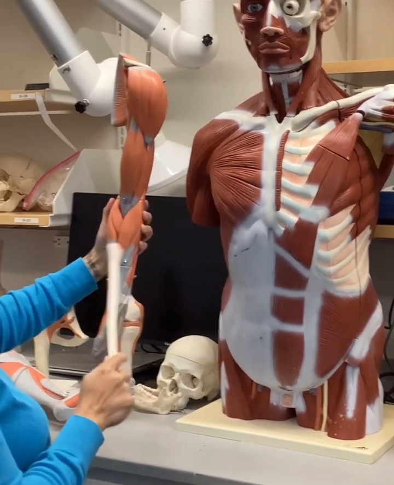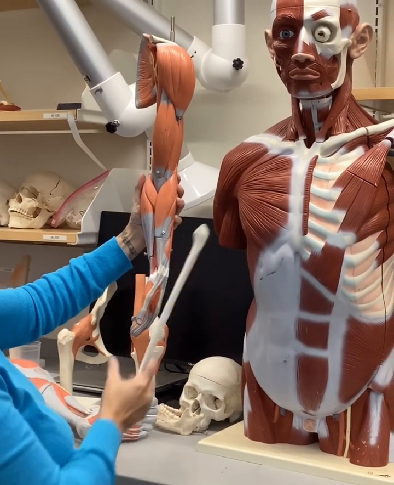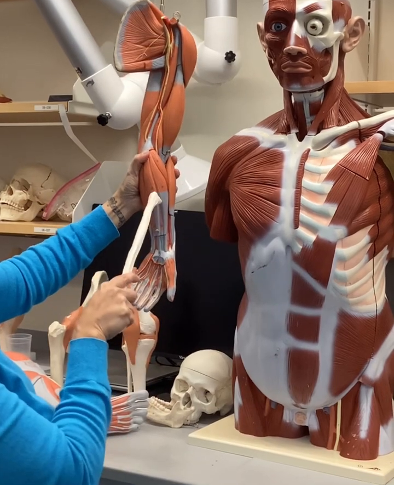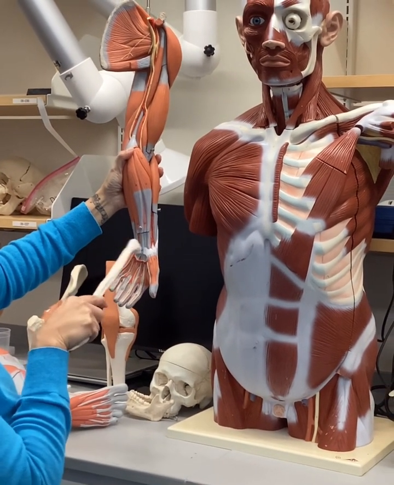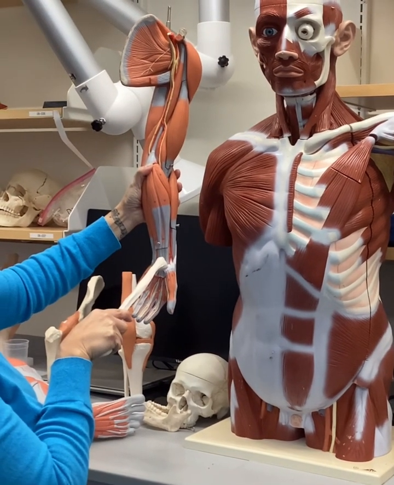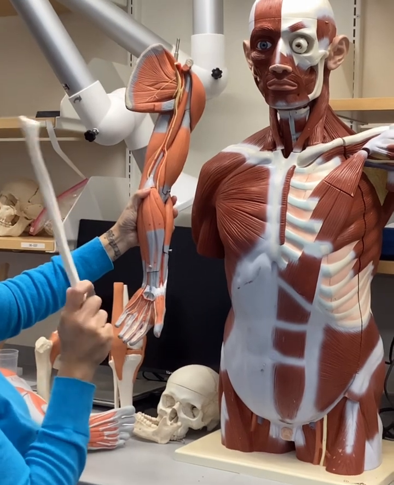You know, there are many muscles here, but we only selected a few. How about we start with the easy one? I think we started with the one with a long tendon going to the palm, the skin of your palm. Palmaris longus: palm, and then long.